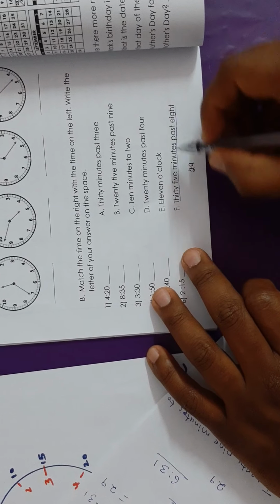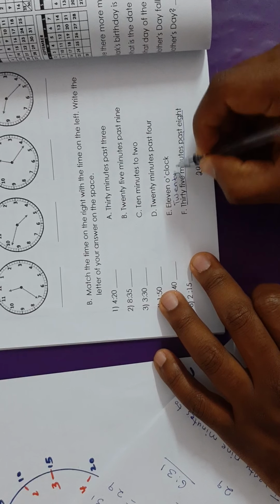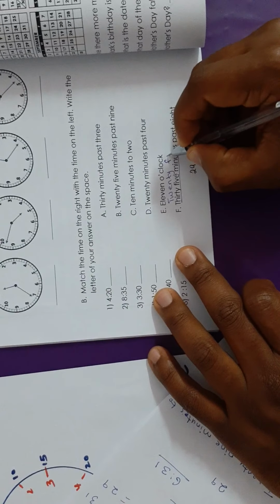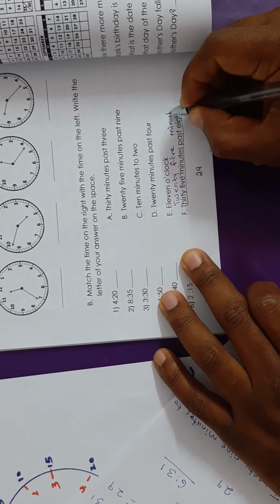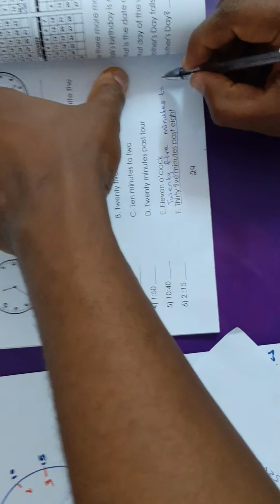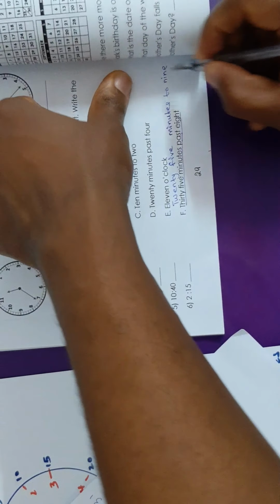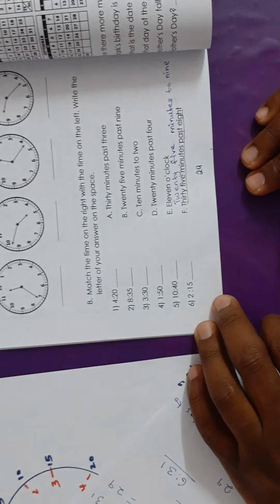So we have changed this answer to make it 25 minutes to 9.